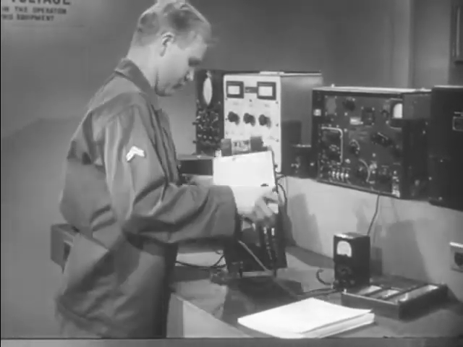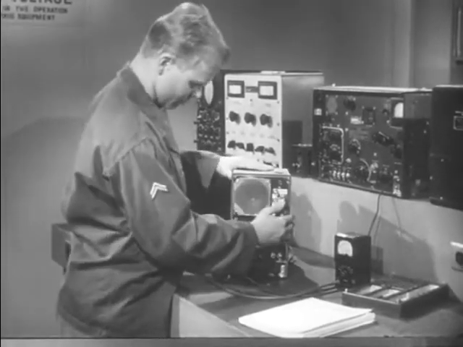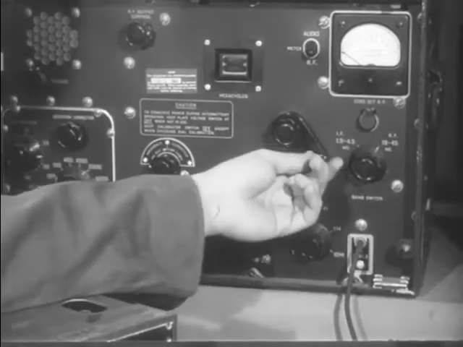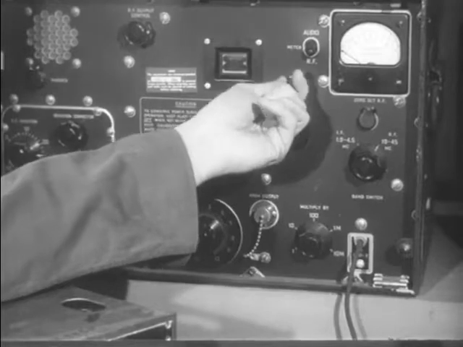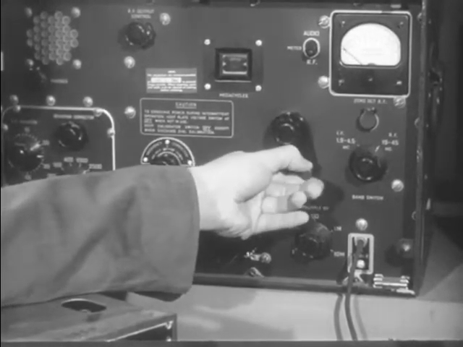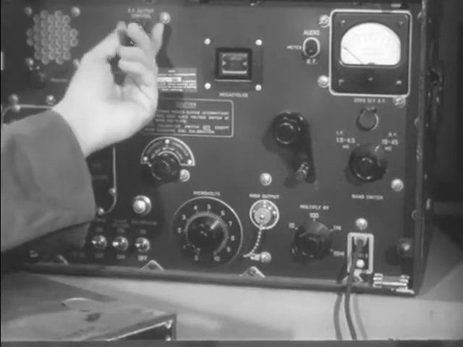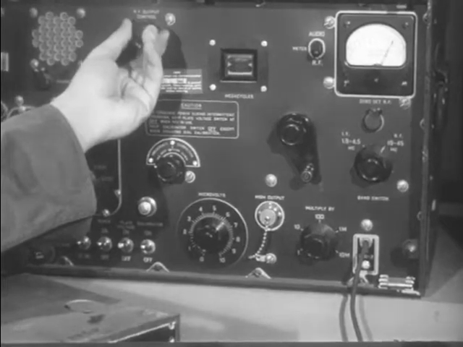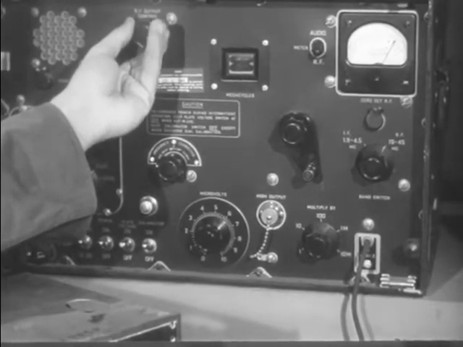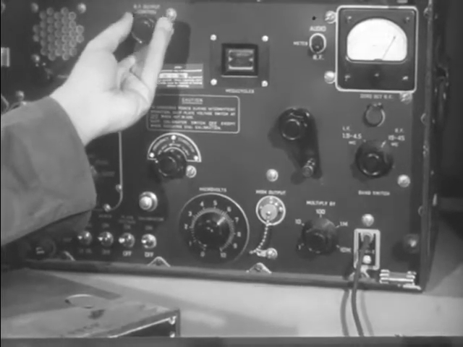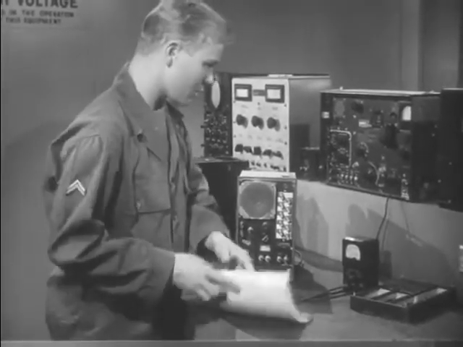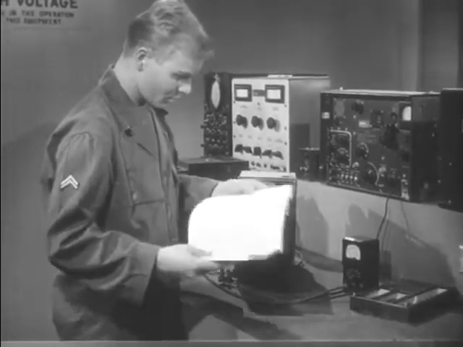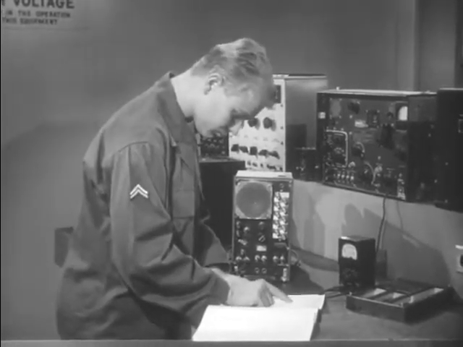A different type of signal generator is used in the alignment of frequency modulation receivers. Usually, a special frequency modulation signal generator, such as this, is used. The basic principles, however, remain the same. Again, specific operations vary with each set, so it is necessary to refer to service data of the set concerned.